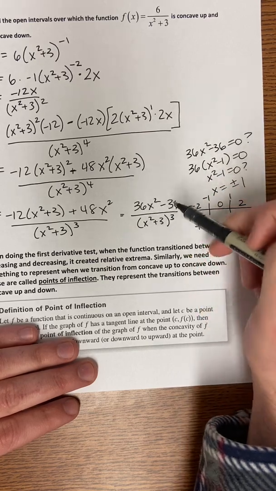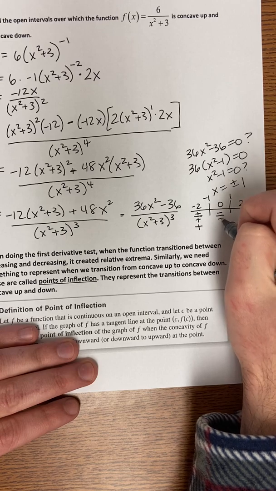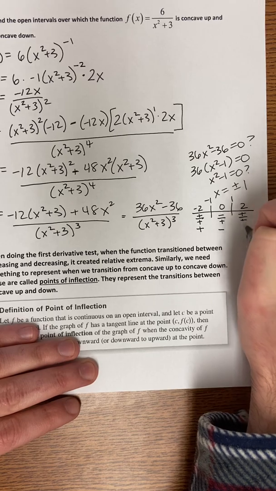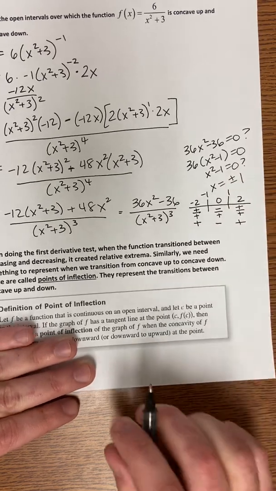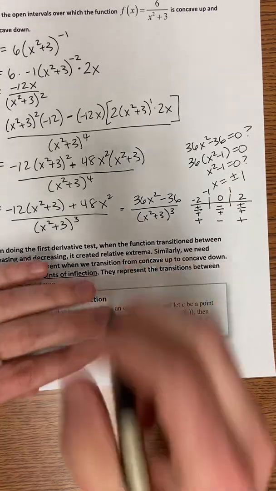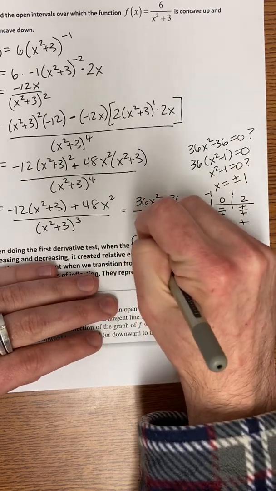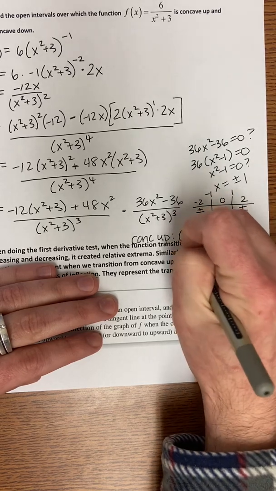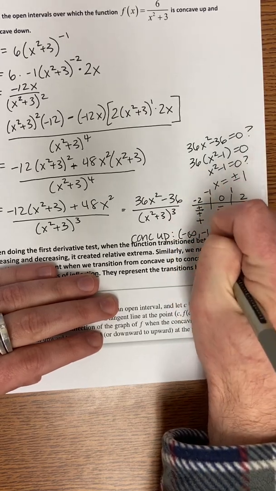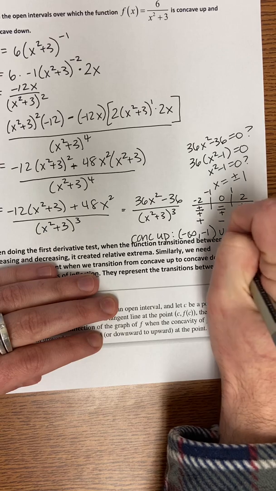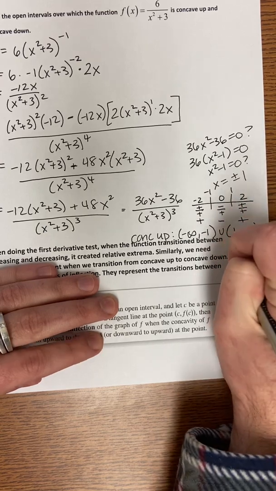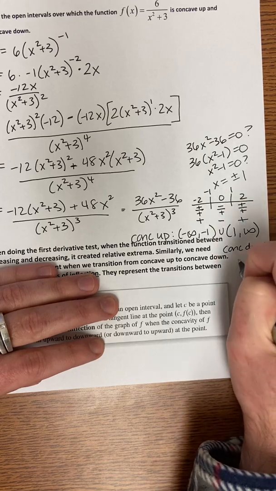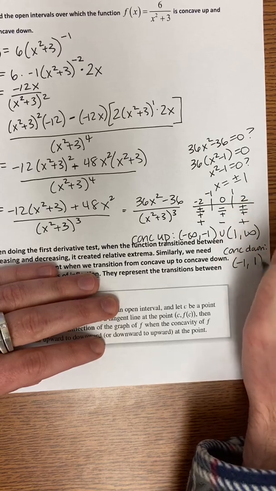Plugging in 0, it'll be 0 minus 36, so this is negative over positive, which is negative. And 2 will be similar to negative 2, positive over positive, which is positive. So what we can say is that it's concave up anywhere where it's positive, which would be from negative infinity to negative 1, and from 1 to infinity, and it's concave down just in the middle there between negative 1 and 1.